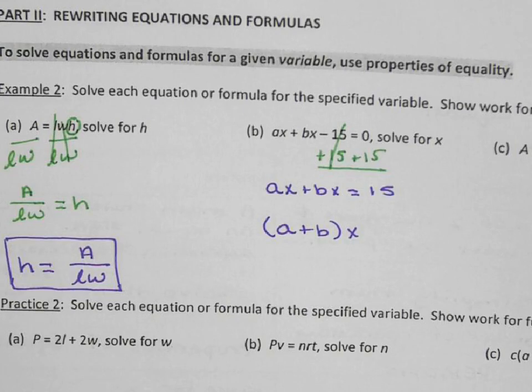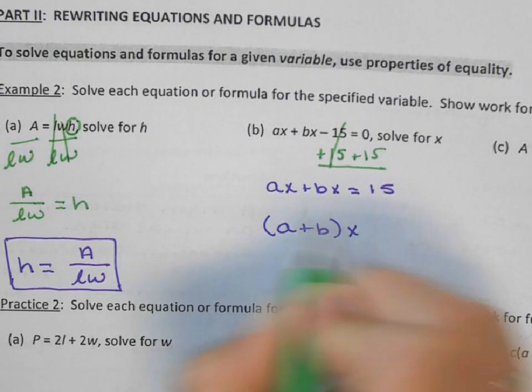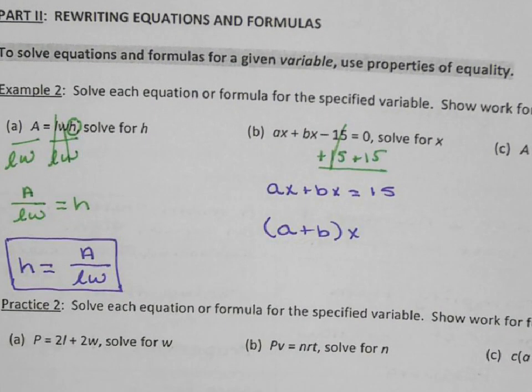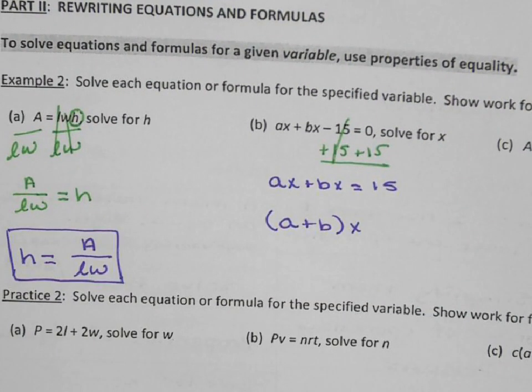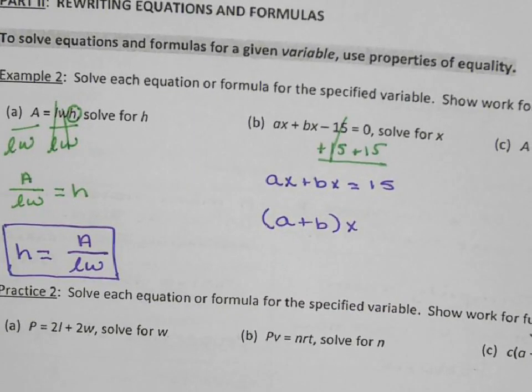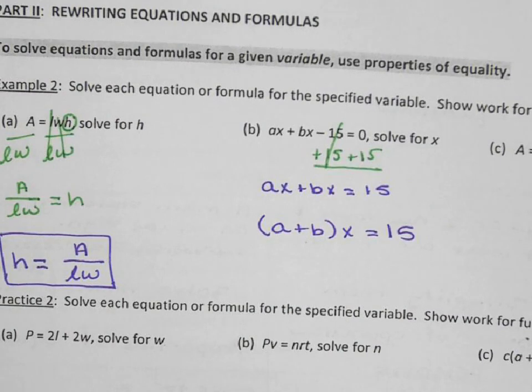Does that kind of make sense? And it's kind of like you undistributed it. Like that x was being distributed to the a and the b, you undid that. Okay, that's what we call factoring. You guys did that back in Algebra 1. It doesn't matter if you write it on the right or the left because the order of multiplication doesn't matter. So it doesn't matter if you multiply by x on the right or the left here. But that's what the left side's going to look like, and then that's still going to equal 15.